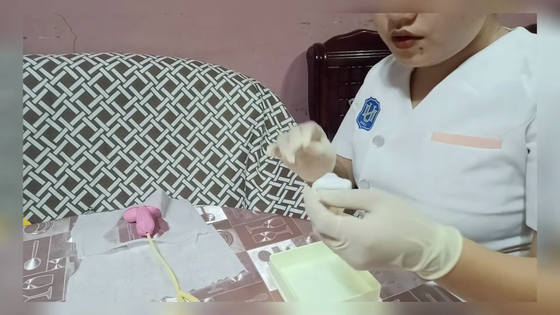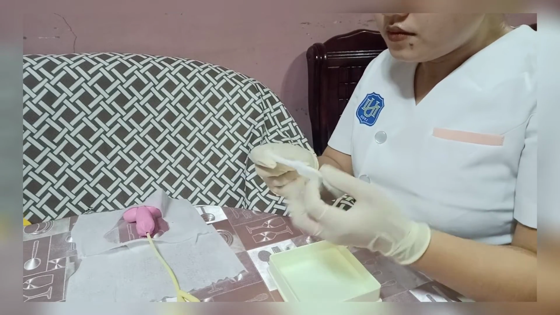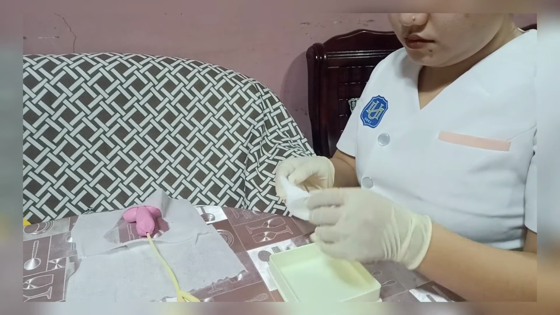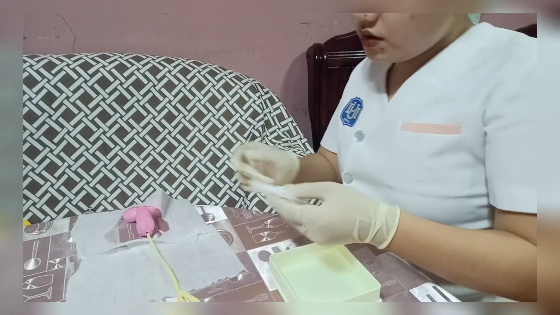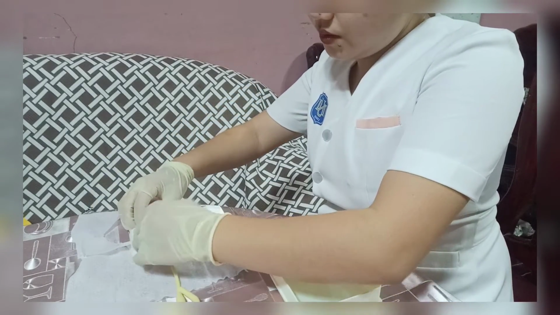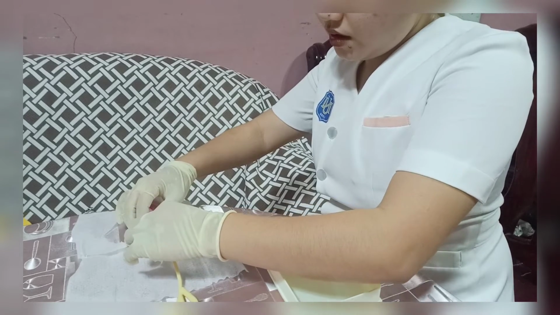Get a washcloth and begin to hold the catheter 4 inches away from the meatus.